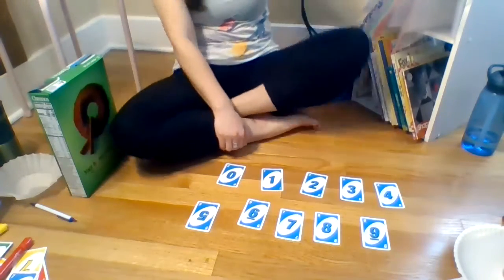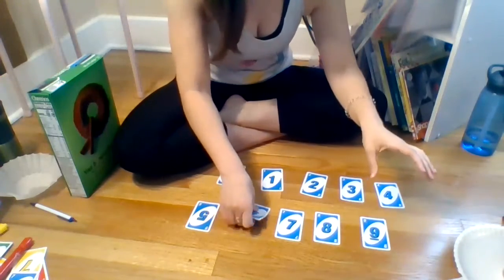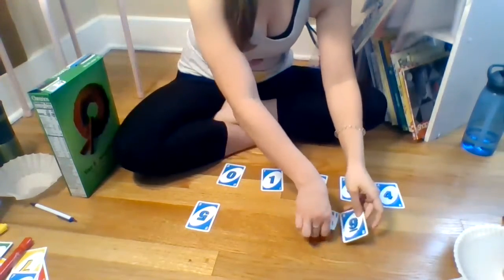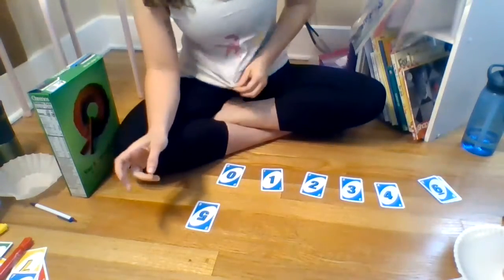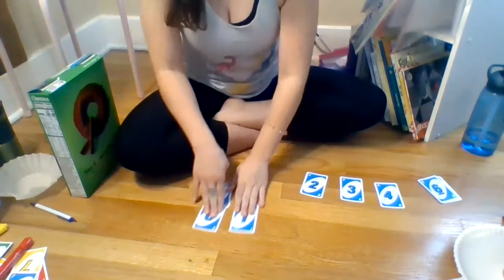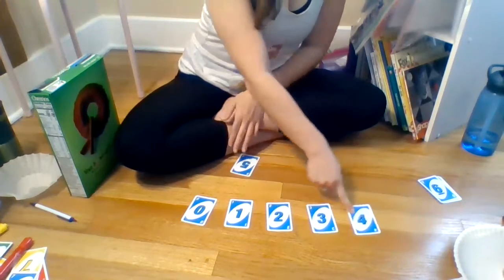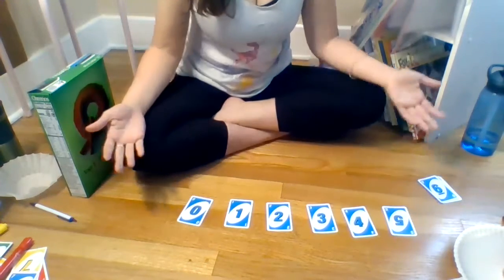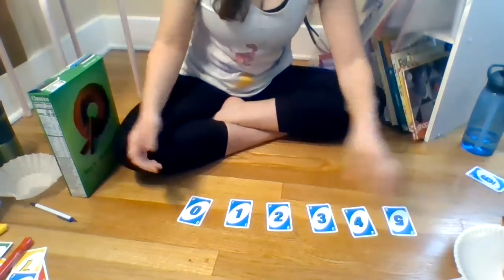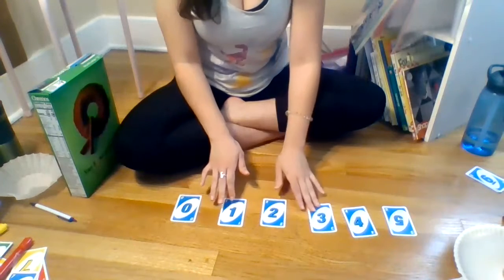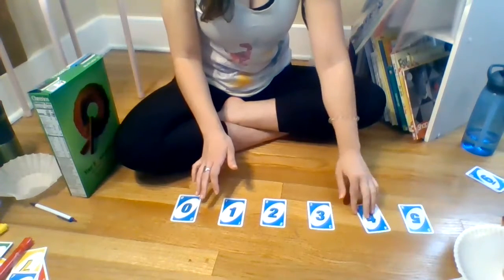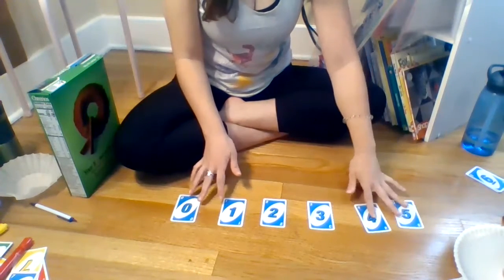All right, so what we're gonna do for this one, we're gonna take away 6, 7, 8, and 9. That can be our bonus round. We're just gonna focus on numbers 0, 1, 2, 3, 4, and 5. Now that you helped me get them into nice numerical order, yeah, we're good to go. That one's upside down. Great.